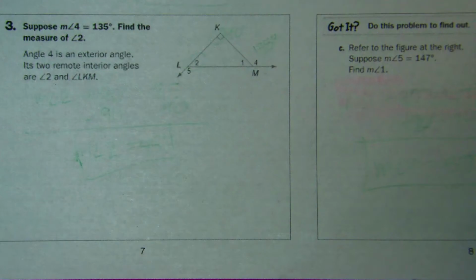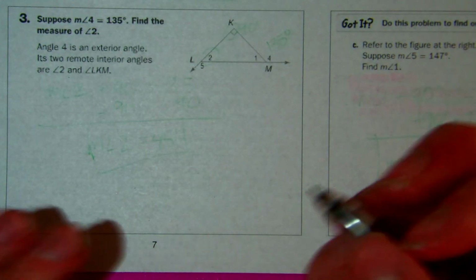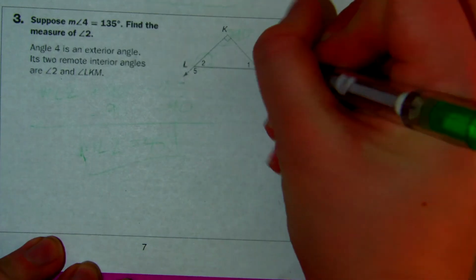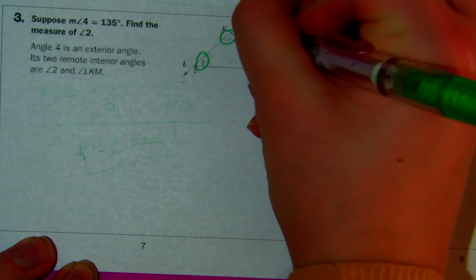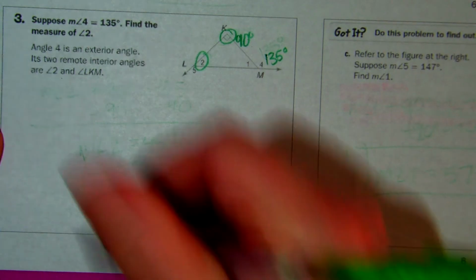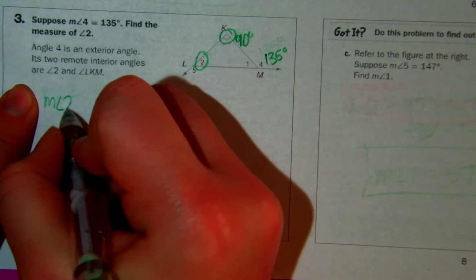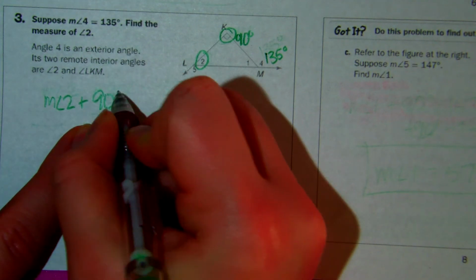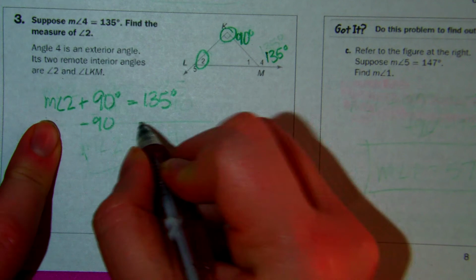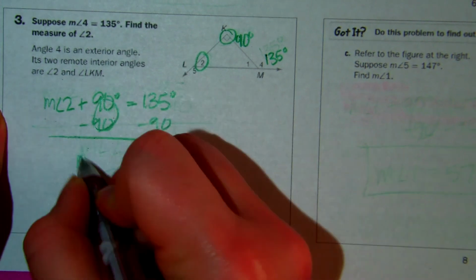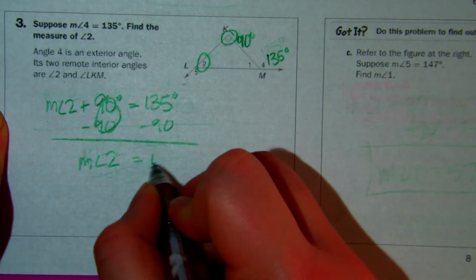So let's apply that here. It says the measure of angle 4, that's the exterior angle, is 135 degrees. The ones that it's not touching are K and angle 2. Well, K is 90 degrees, given away by that 90-degree box. So the measure of angle 2 plus 90 degrees is supposed to equal that exterior angle. So if I subtract 90 degrees from both sides to get the measure of angle 2 by itself, we get 45 degrees. And we're done.